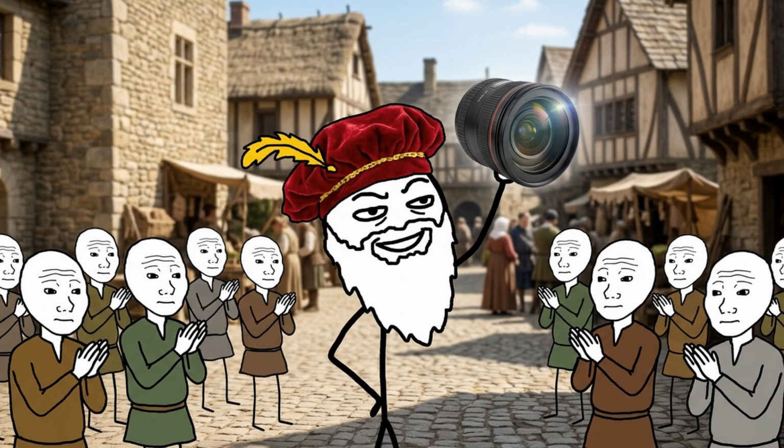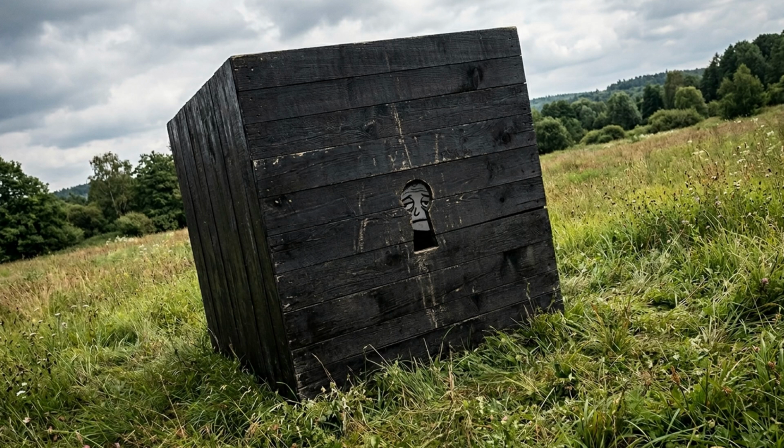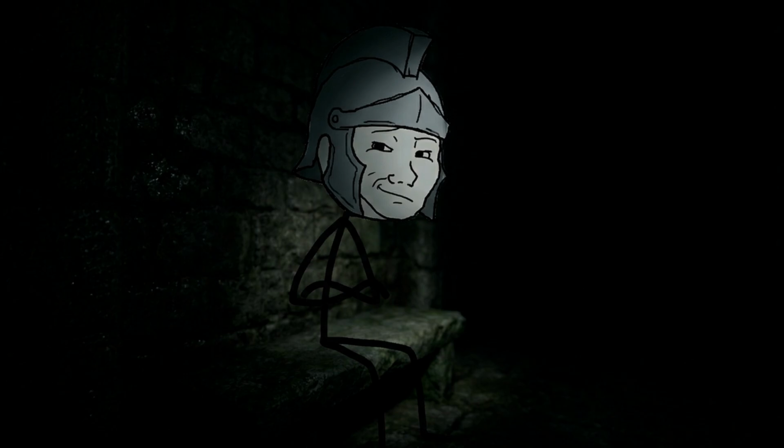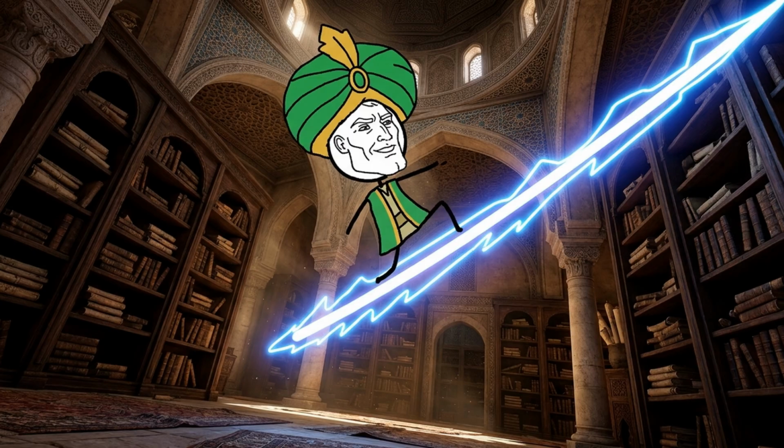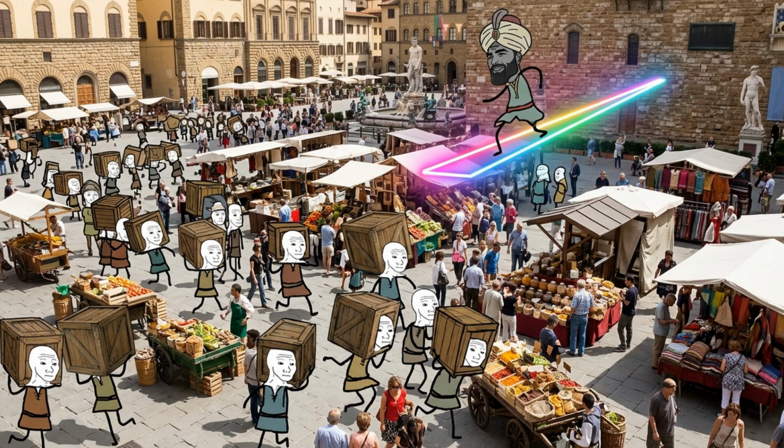This part they already have. Camera obscura, Latin for dark room. The principle was understood in ancient times. Chinese philosopher Mo Tzu described it in the 5th century BC. Arab scientist Ibn al-Haytham explained the optics in the 11th century. And by the Renaissance, camera obscura was a well-known tool used by artists.